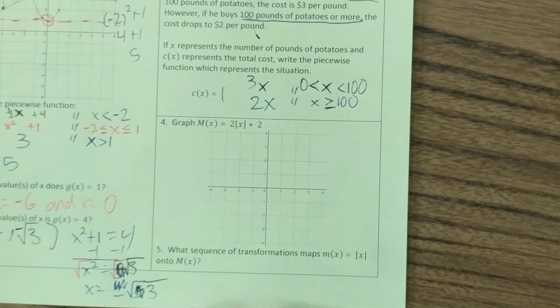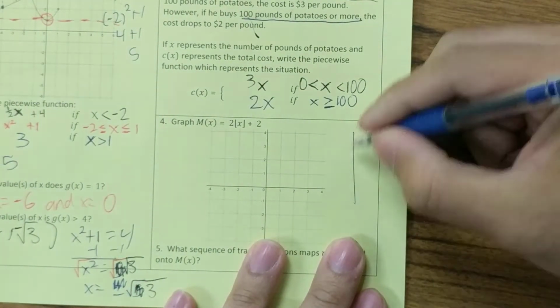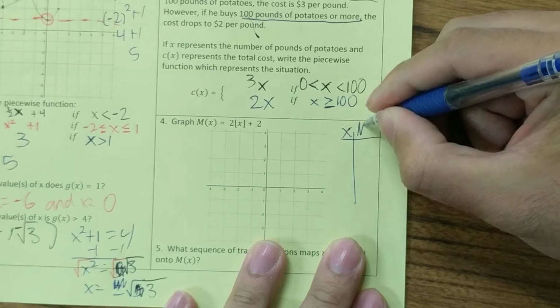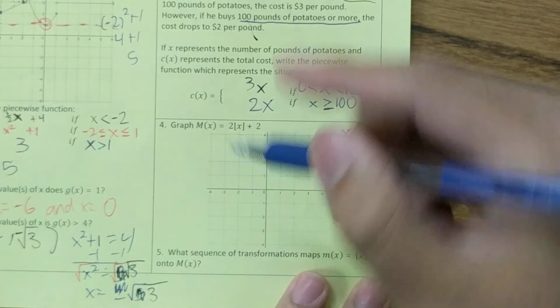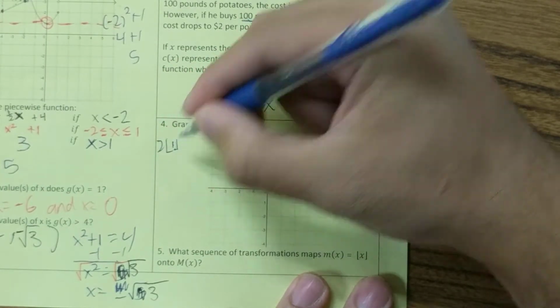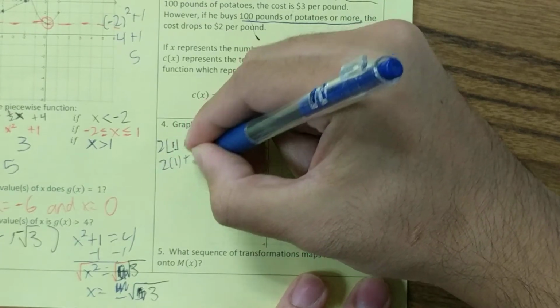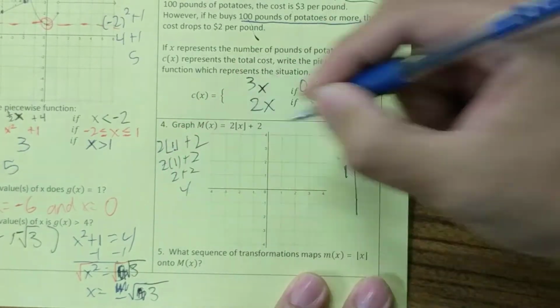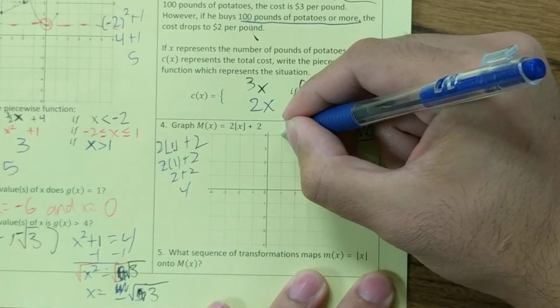Okay, graph the floor function. Okay, so I'm going to make a table of values. So I'm just going to start with 1. Okay, so when I plug in 1, that's 2 of floor of 1 plus 2. Floor of 1 is still 1. 2 times 1 is 2 plus 2 is 4. Okay, so 1 comma 4 is a point.